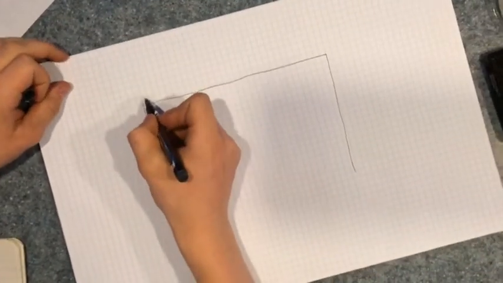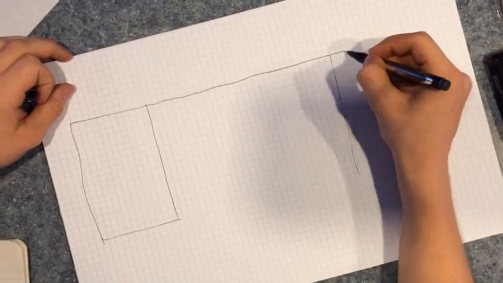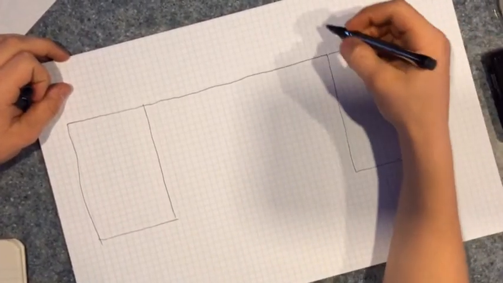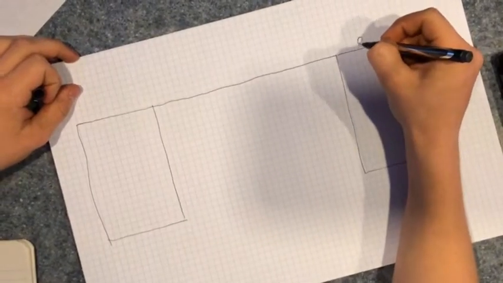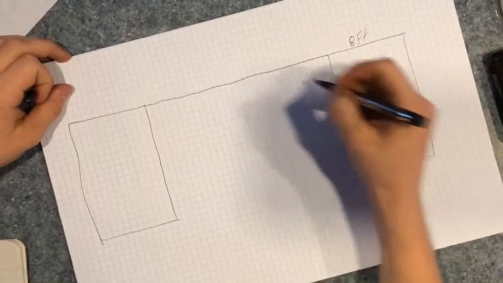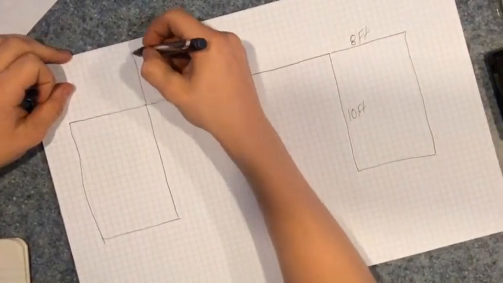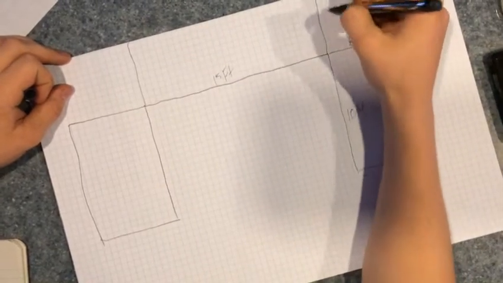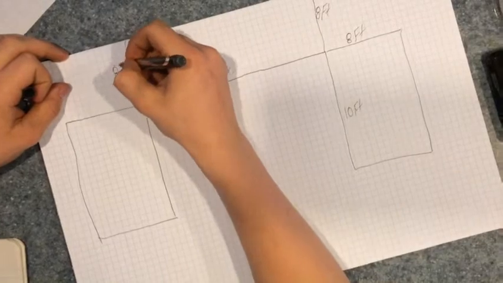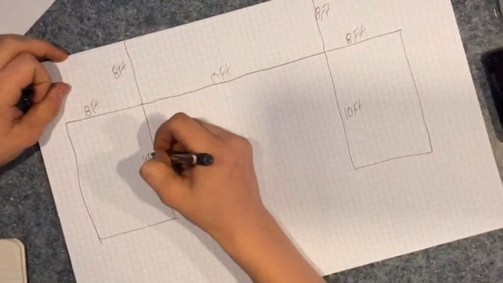Now he wants to have 8-foot walls. So you would mark this 8 feet, this 10 feet, and this 15 feet. This is his third wall here, 8 feet tall. This is also 10 feet.